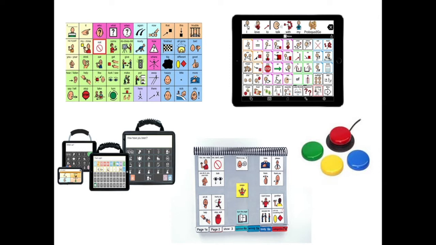On our bottom left-hand corner, we have what is called a dedicated communication system. And those can also come in many different shapes and sizes. However, these systems do not include things that the iPad does, such as apps, access to the internet, things like calculator or a clock. And then in the bottom, in the middle, we have what is called a pod book. And this pod book is often grouped together in different categories.